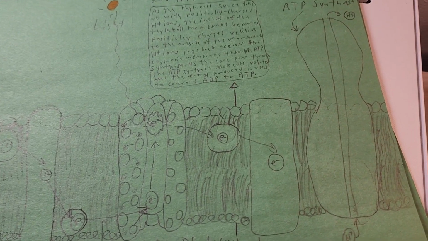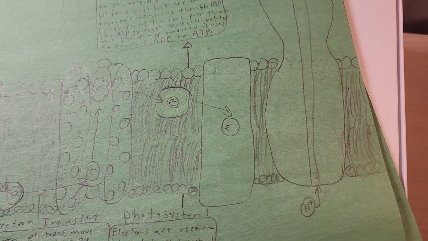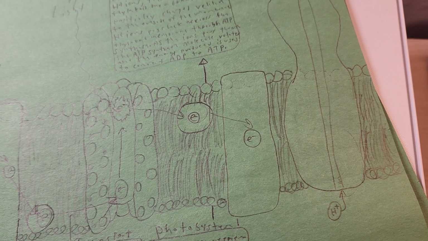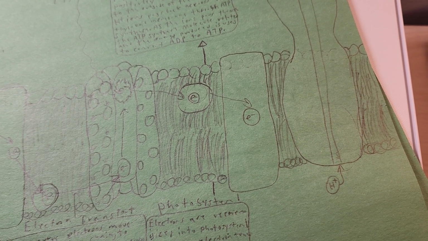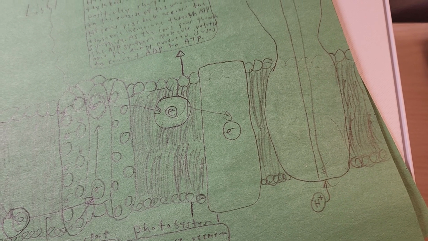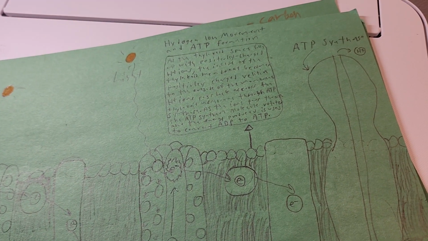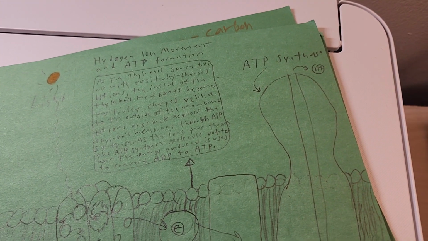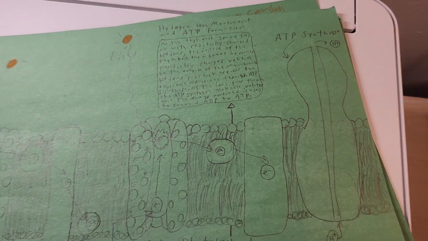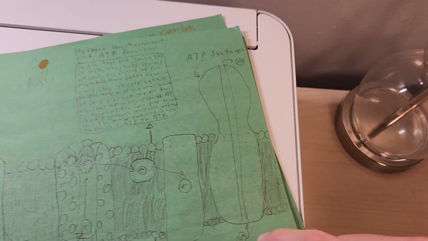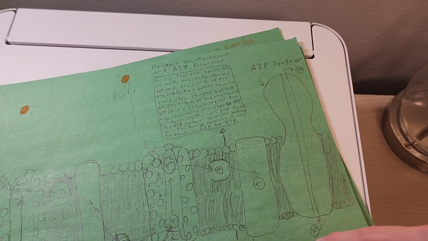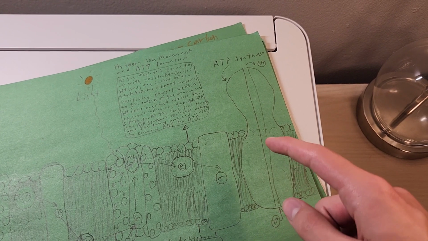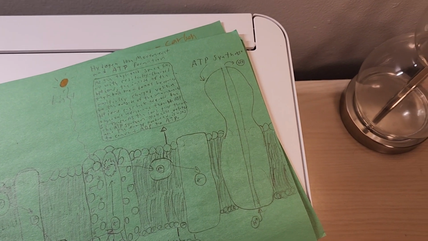These high-energy electrons will then be used by the electron carrier NADP+, alongside positive hydrogen ions, to form NADPH, which is an energy source that will be used in the light-independent stages, but that'll have to wait for now. Finally, what's this big enzyme right here that sticks out of the thylakoid membrane like some big crater, like some big boulder or something, or like a big stalagmite?